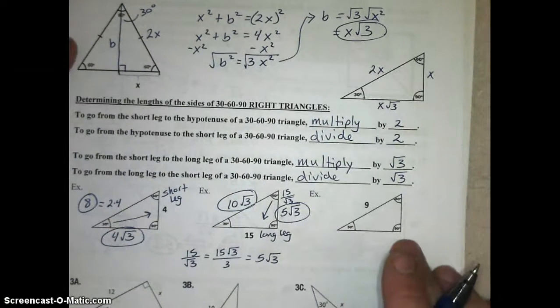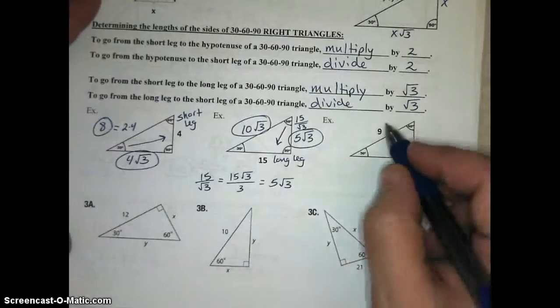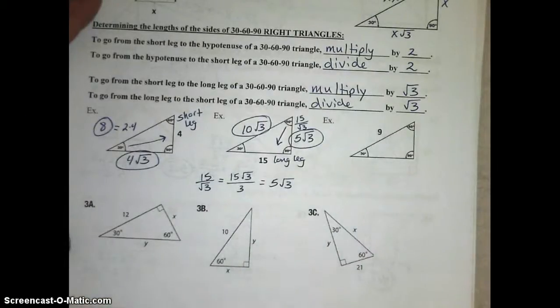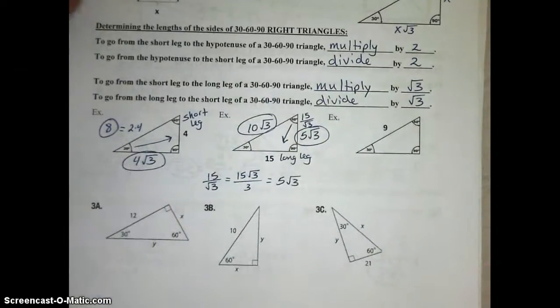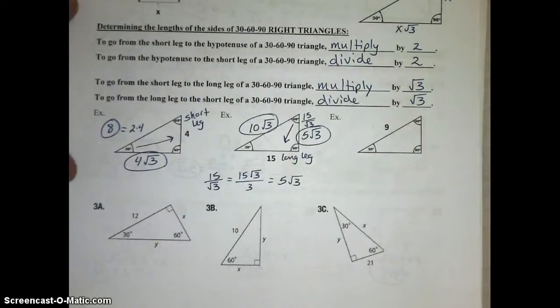All right, why don't you try the remaining 4 examples here. Try and find the values of all the other sides that are given. So in 3a, 3b, and 3c, make sure you solve for x and y. Pay attention to which one is the short leg, which one's the long leg, and which one's the hypotenuse. If you need any extra time, pause the video. Otherwise, these are the answers we should get.